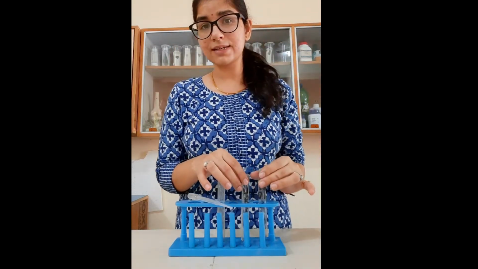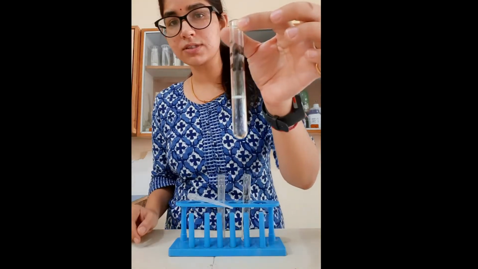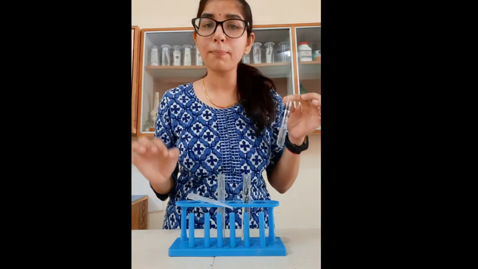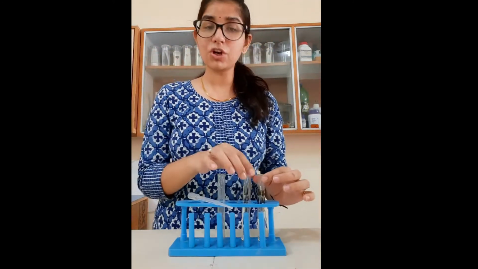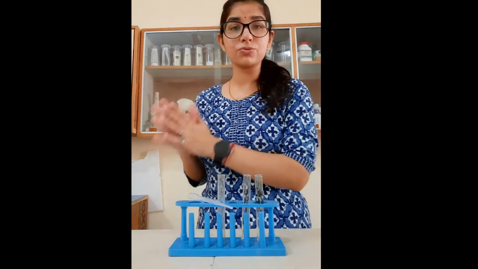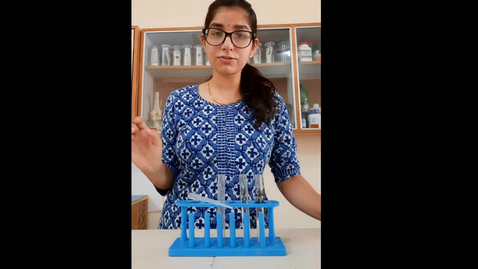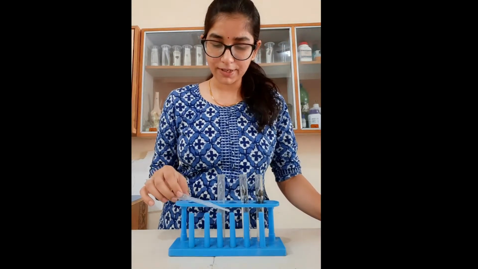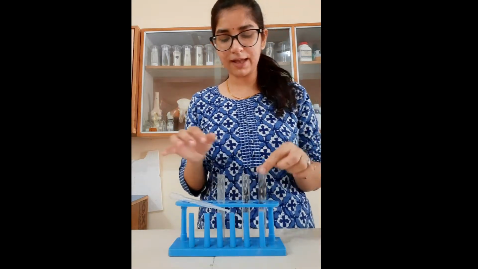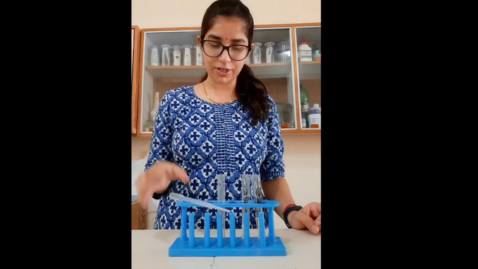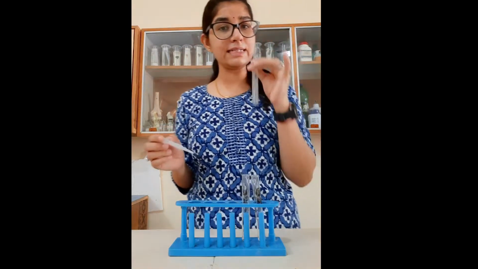because we are going to perform Heller's test, we need concentrated nitric acid. So in this test tube I have taken concentrated nitric acid, and I have labeled it properly that this is my concentrated nitric acid. So it should be clear with your test tubes what you are going to perform. So we are going to perform Heller's test, and here I have taken 3 test tubes and 1 dropper. One test tube is for my experiment, and one is with the urine sample and one is with the concentrated nitric acid.